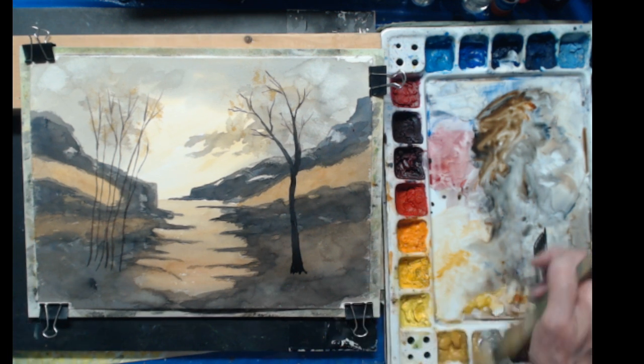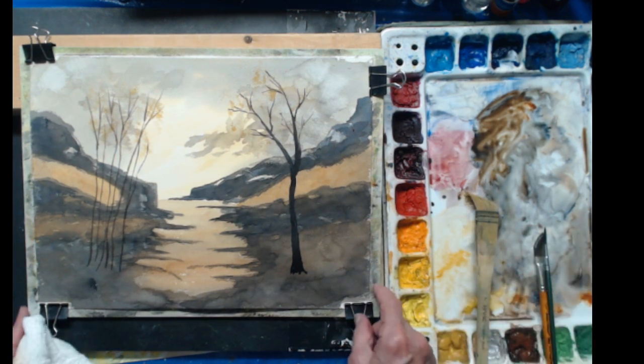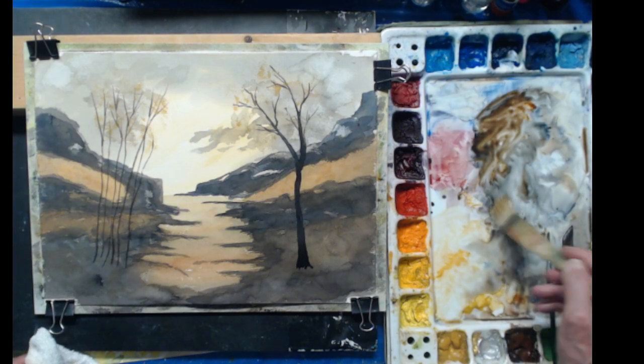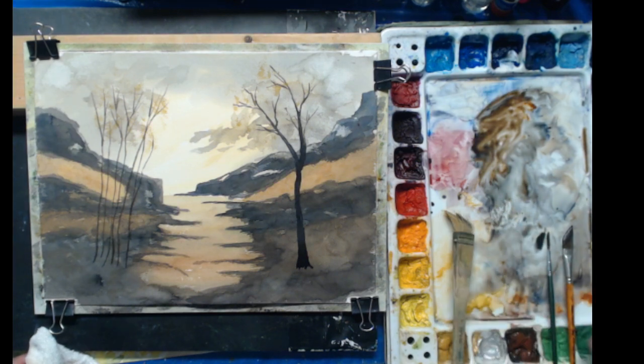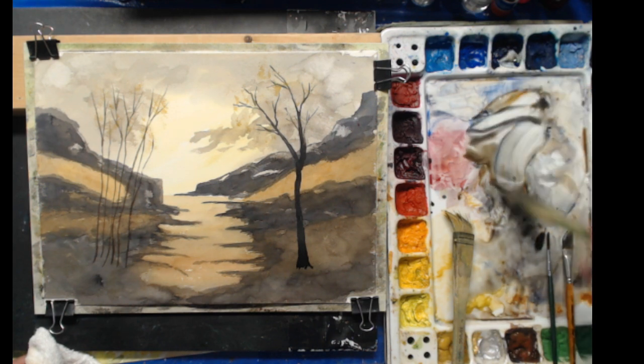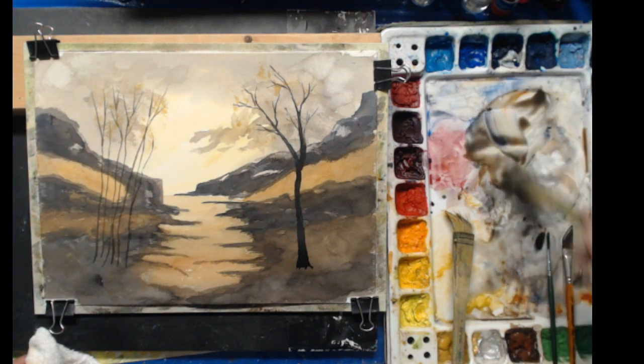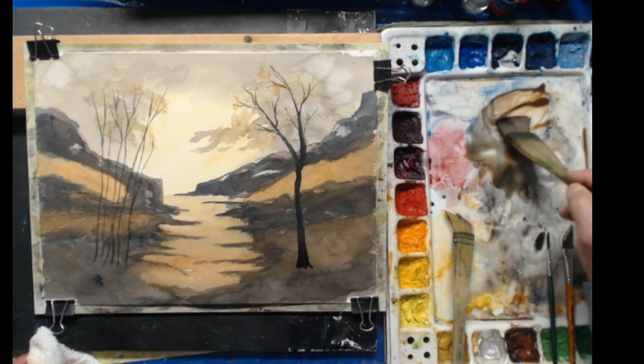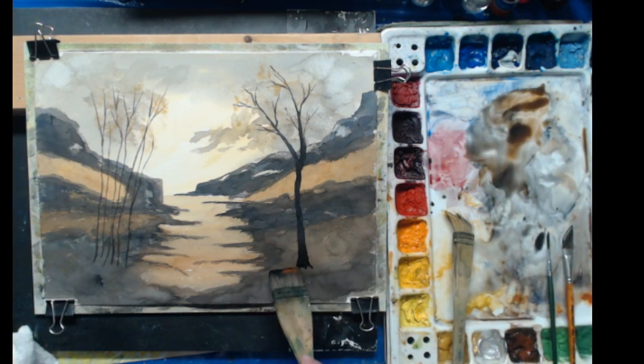Okay. And then on the bottom here, I got to do a little bit of adding a little bit of terrain here. So add more of that dark burnt sienna. Make a little hill mass down here for this tree.